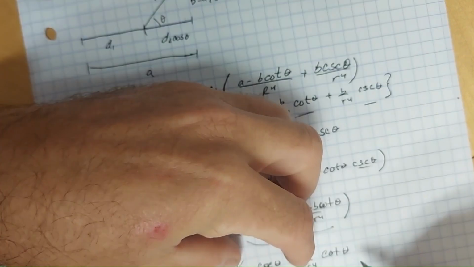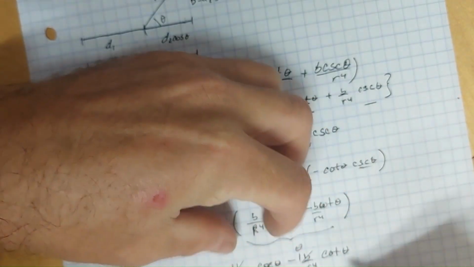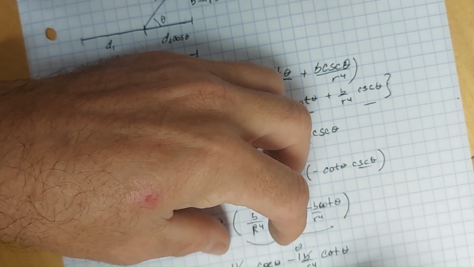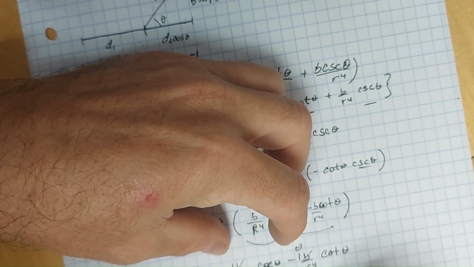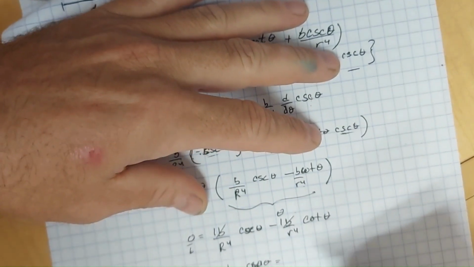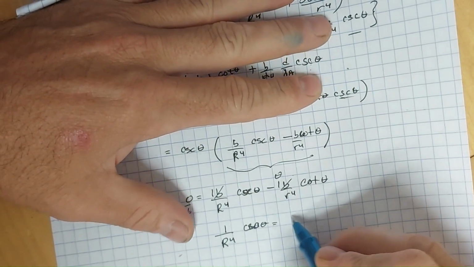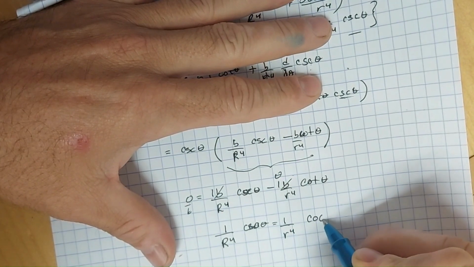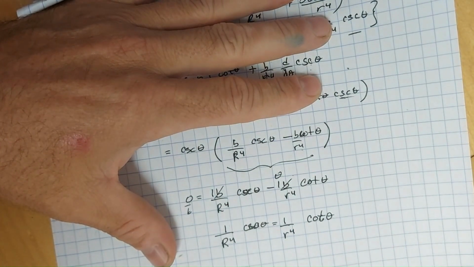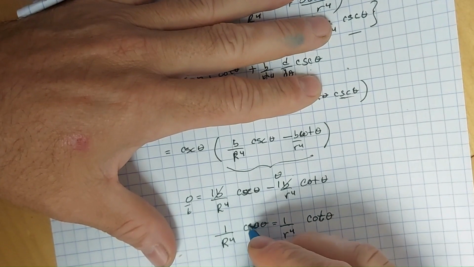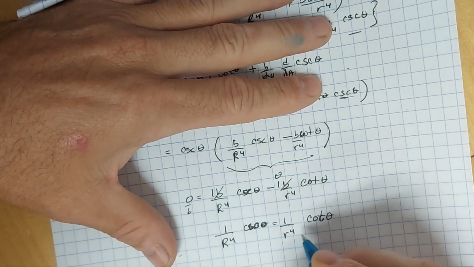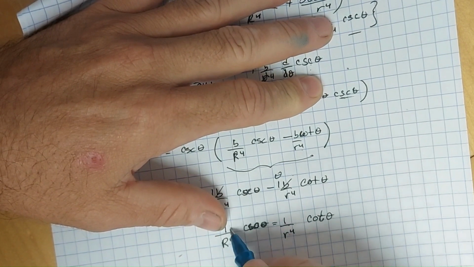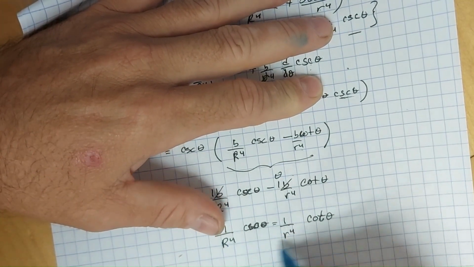So, and then if I look at maybe adding this whole term over to the other side, I'm going to have 1 over r to the 4th cosecant theta is equal to 1 over little r to the 4th cotangent theta. Okay. Now this isn't maybe in the most helpful form, so maybe if we write this in terms of more familiar sines and cosines. Likewise, I'm going to multiply both sides by the little r to the 4th, just so that we have a common ratio.